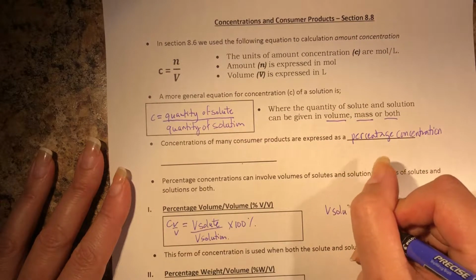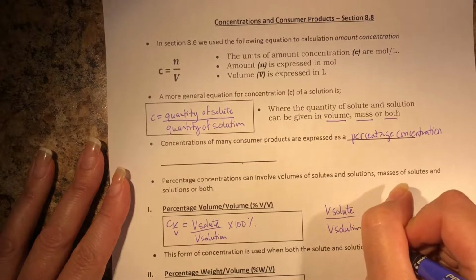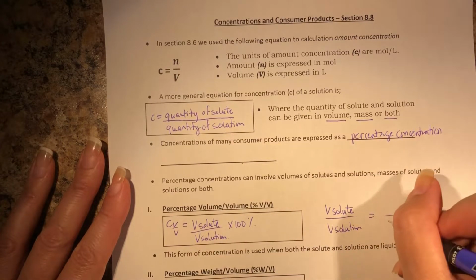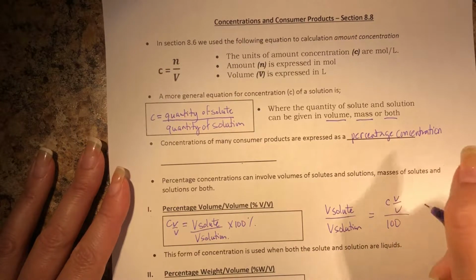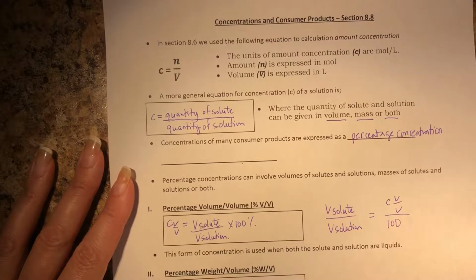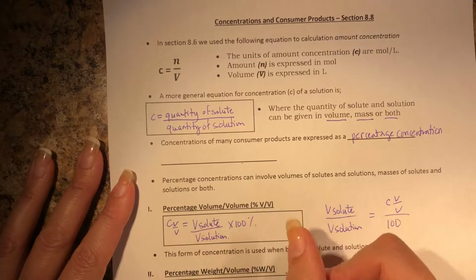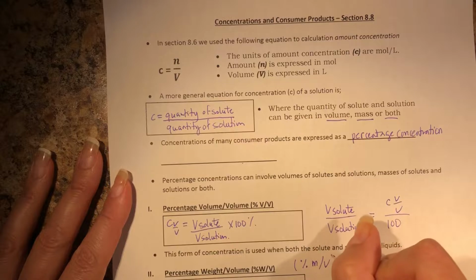We can also look at it like this: the volume of solute over the volume of solution is equal to the concentration, percent volume over volume, over 100%. That's just another way to look at this. We use this when both the solute and solution are liquids. The second type is percent weight by volume, or percent W over V. We also see that written like this, and it means the same thing, mass over volume.